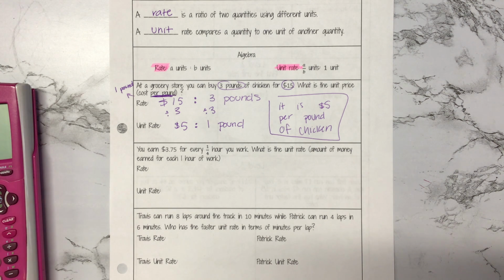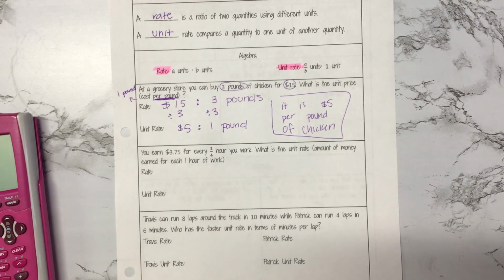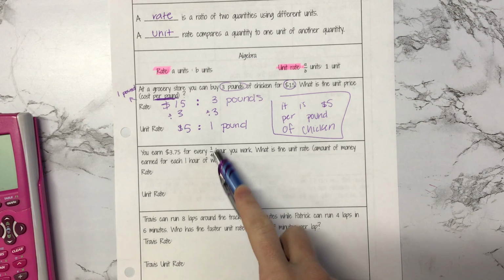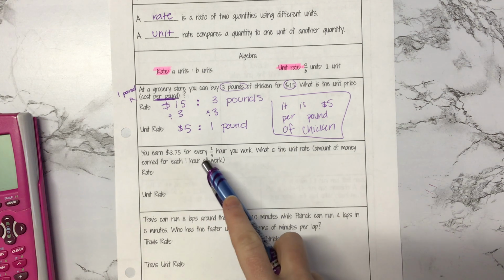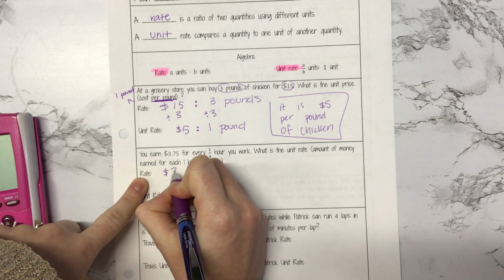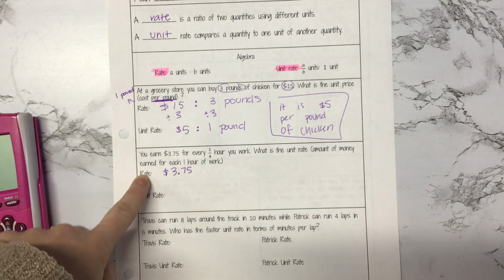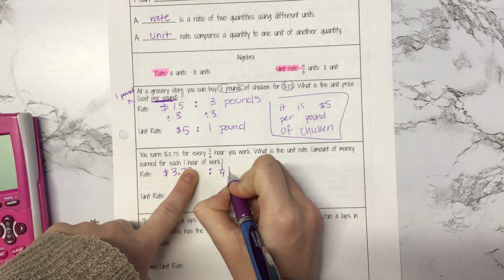Okay. And this is where you see this type of stuff, right? So the cost per pound, miles per hour, miles per gallon, stuff like that. Those are all unit rates, okay? All right, so this one says you earn $3.75 for every 1/4 of an hour that you work. What is the unit rate? The amount of money earned for each 1 hour of work. So I'm going to start with my rate, that you make $3.75 compared to the amount of time, 1/4 of an hour.